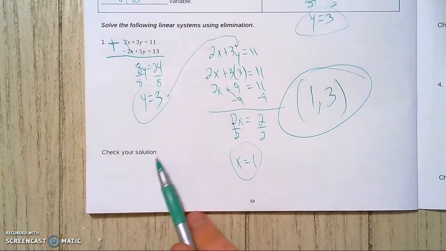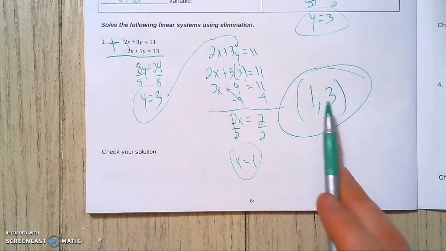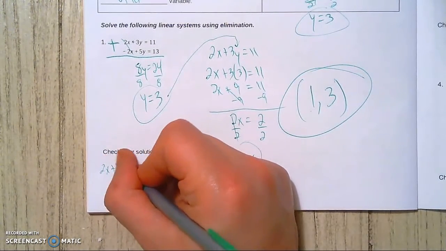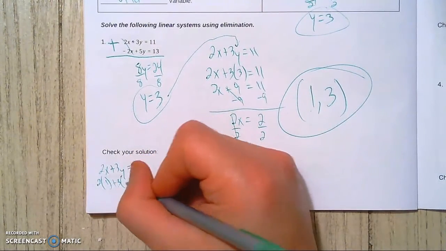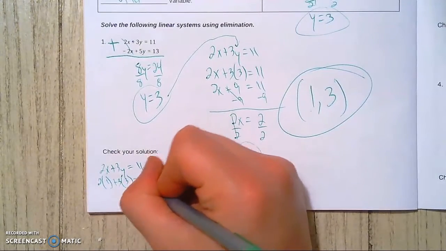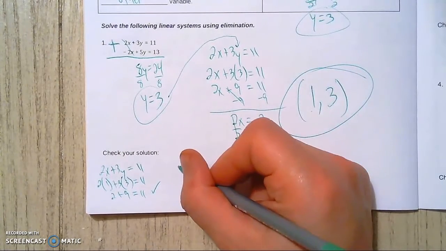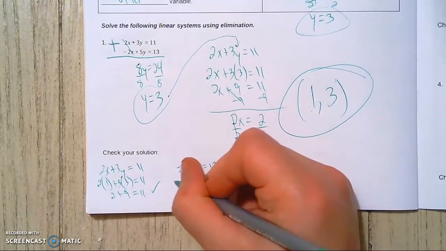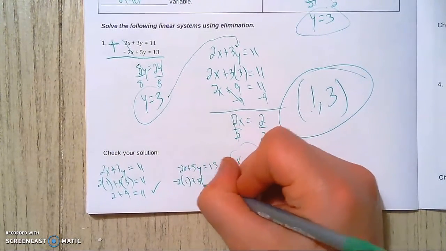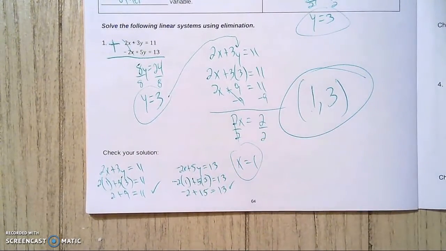Oh, I did forget to point out, sorry, right back here, check your solution. You check this the same way we did with substitution, and that's once you have x and y, you put them back in each equation. So now I go to 2x plus 3y equals 11, and I replace x is 1, and y is 3, and 2 plus 9 does equal 11, so that one worked. And then I checked the other one, and that was negative 2x plus 5y equals 13. That's negative 2 times 1 plus 5 times 3 equals 13. That's negative 2 plus 15 equals 13. Also true, so I know it works.